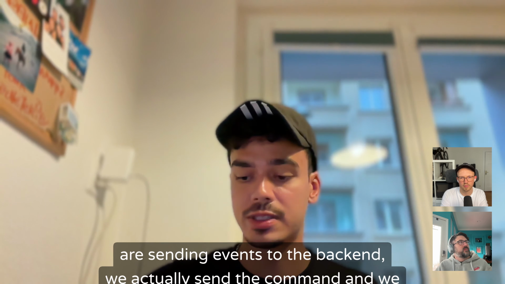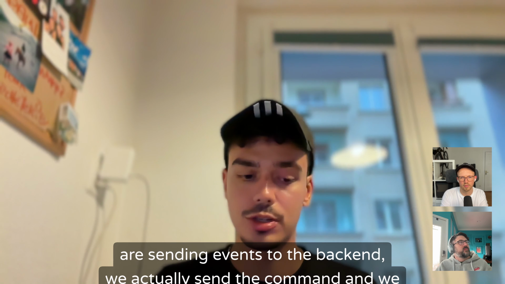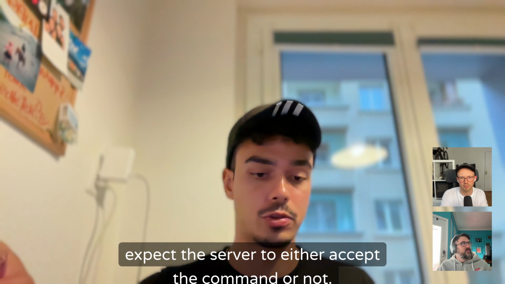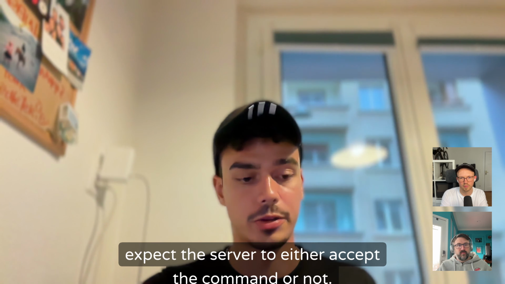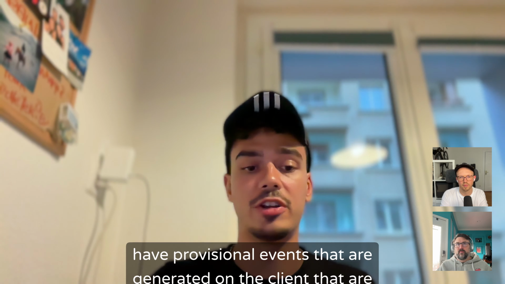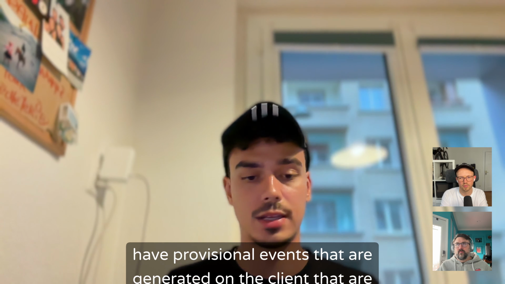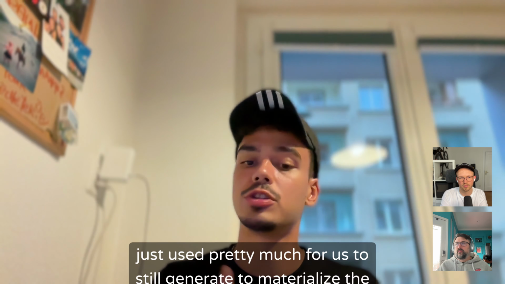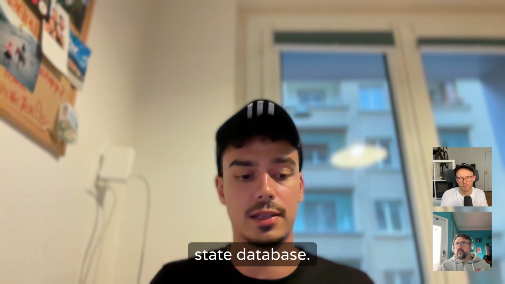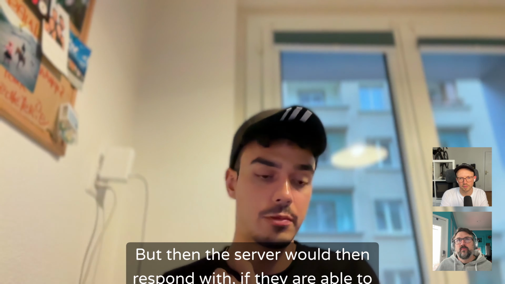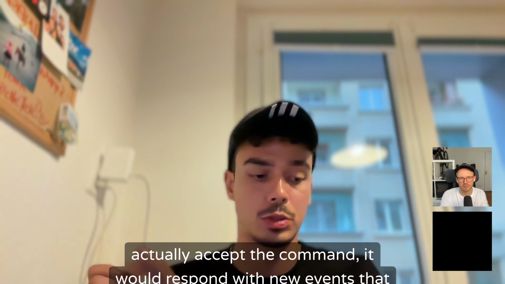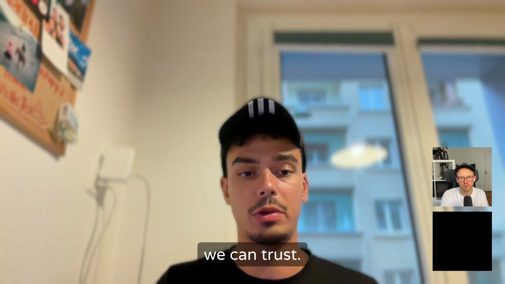Those commands could theoretically run only on the client, but instead of sending events to the backend, we could actually send the command, and we expect the server to either accept the command or not. In the meantime, while we are not connected to the backend, we can have provisional events generated on the client, which are used for us to still materialize the state database. Then the server would respond, if it is able to accept the command, with new events that we can trust.